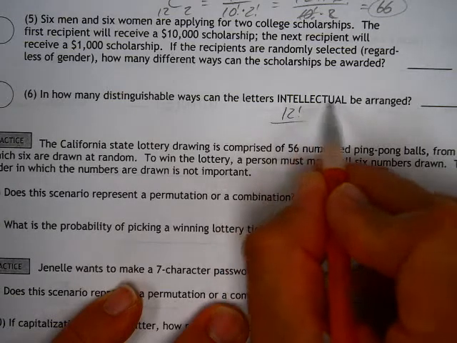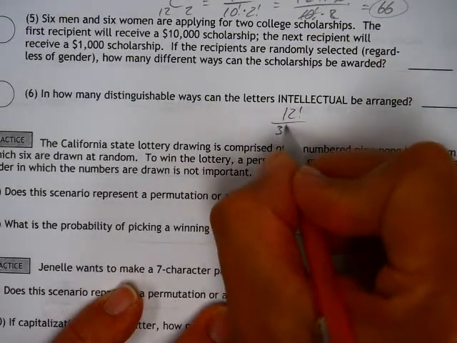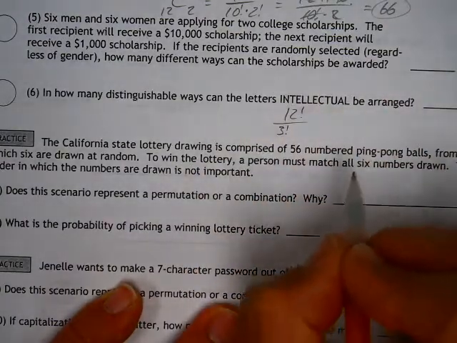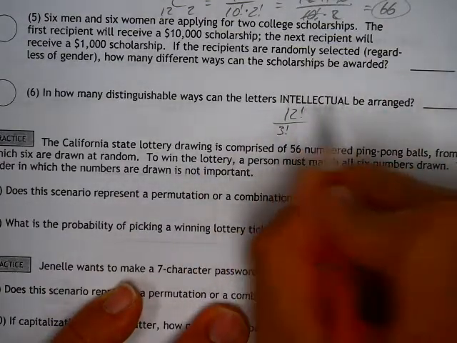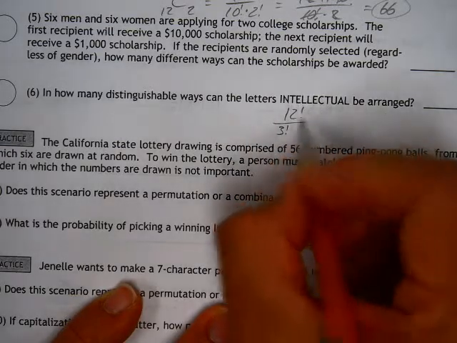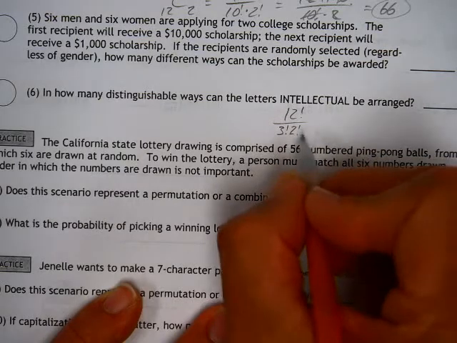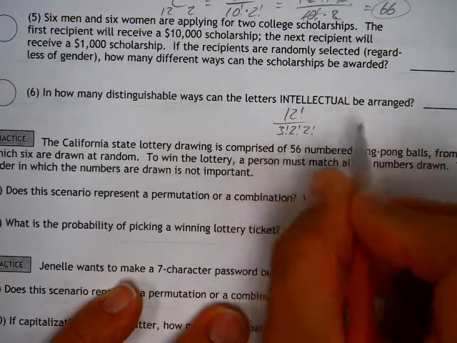Well, there's 3 L's, L, L, L. So we have to account for the fact that they could be rearranged indetectably. We wouldn't know if they were rearranged unless they were different colors. We have 2 E's, so that's a 2 factorial. I think we have 2 T's. In fact, I know we have 2 T's, but I think that's it.